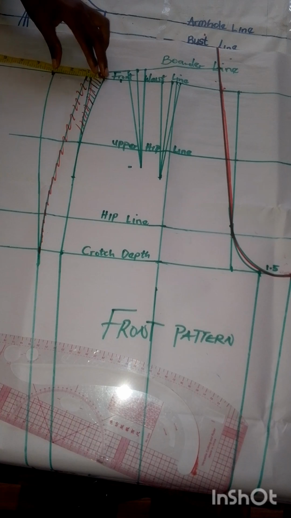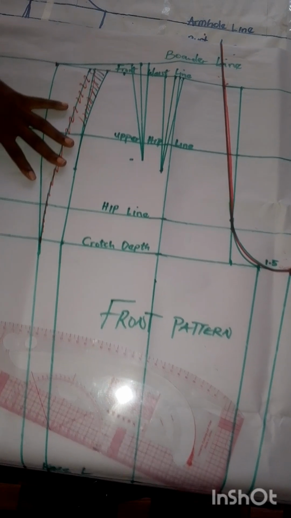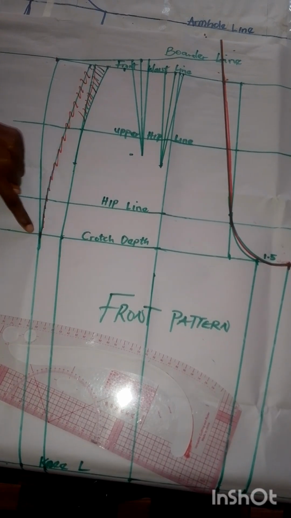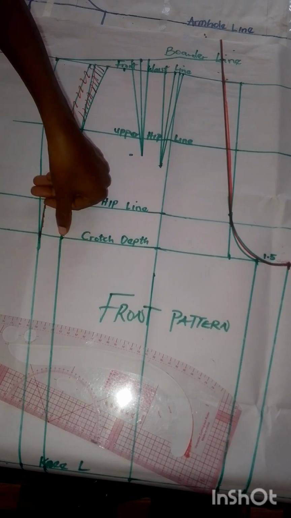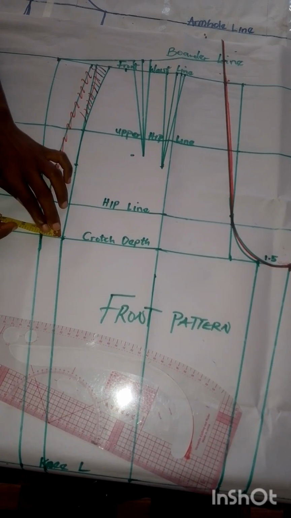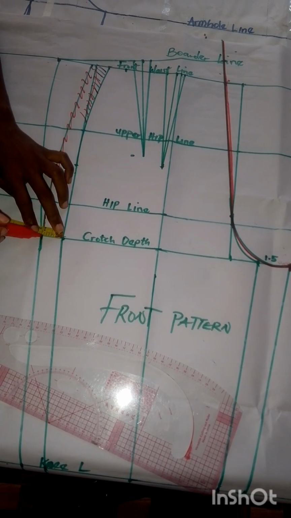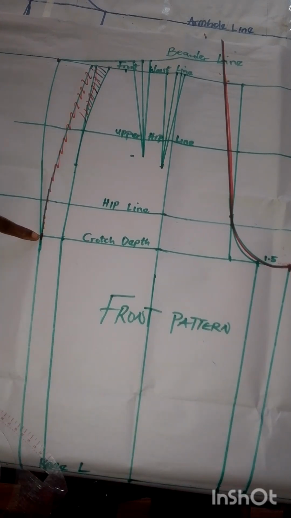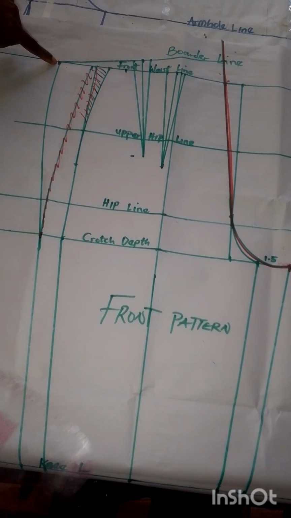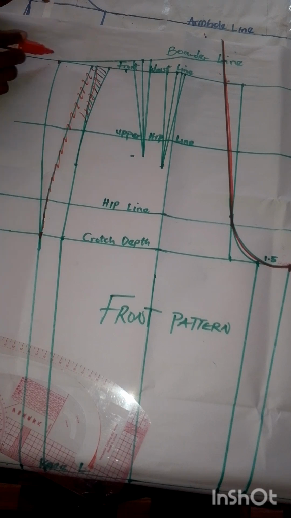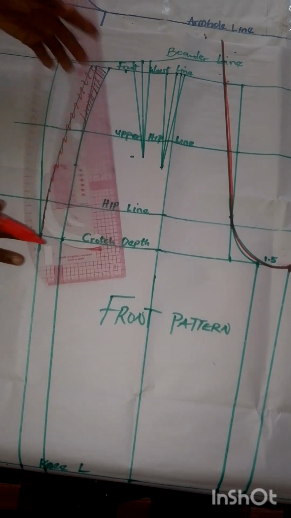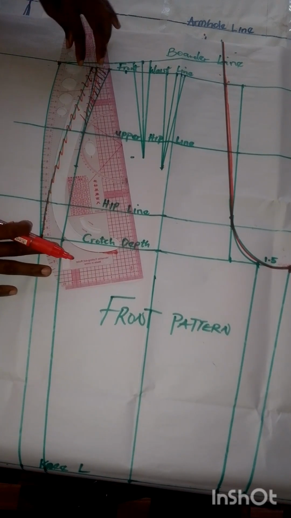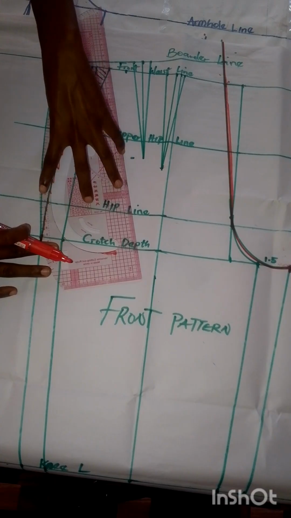Here's our 3 inches. Then we are going to come to our crotch line. On this line, we are going to come out by 1 inch. Okay, then we are going to be connecting this to this point. We are connecting here to here using our curve ruler.